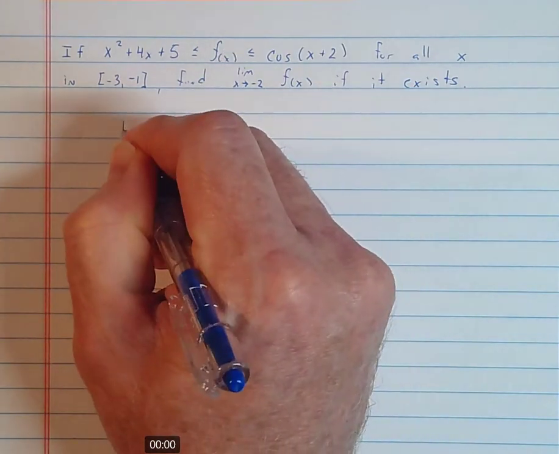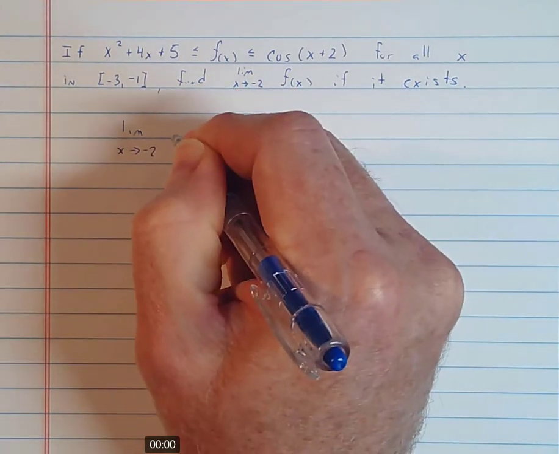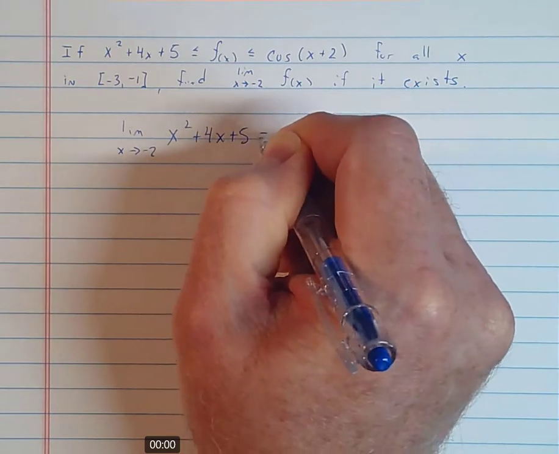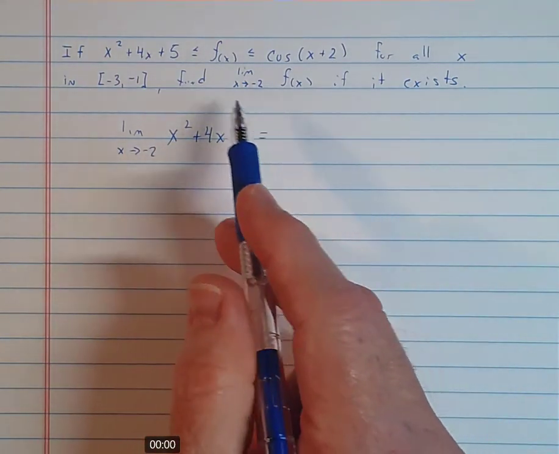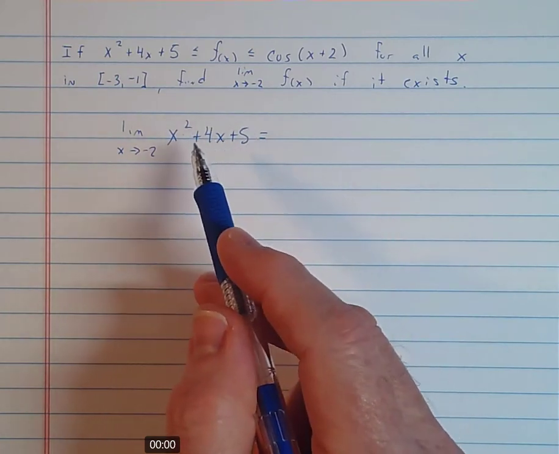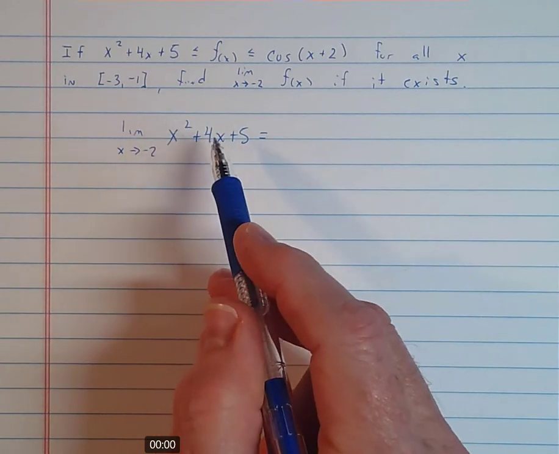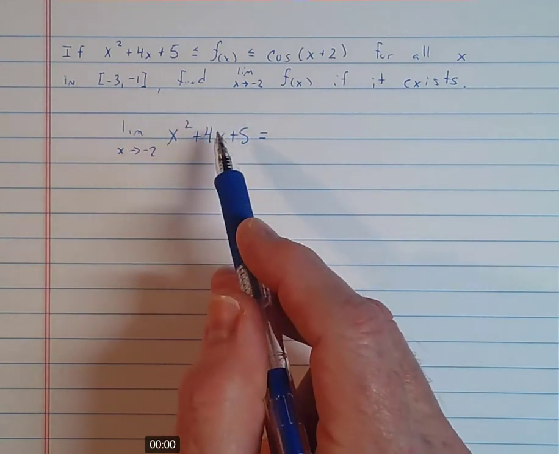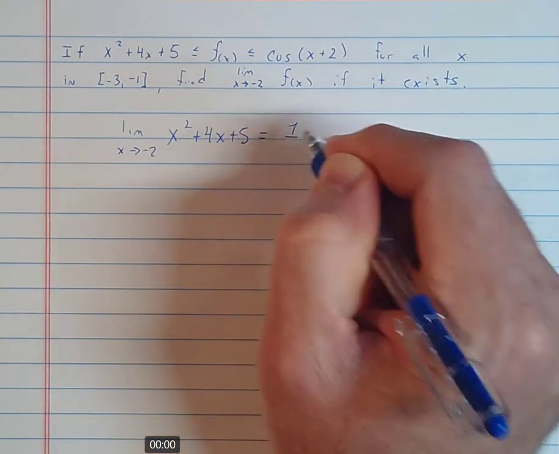So let's evaluate the limit as x approaches -2 of x squared plus 4x plus 5. Now all we're going to do here is just take -2 and plug it in place of x. We can see we can do this limit by simple substitution. So this would give me a positive 4. This would give me a -8. So between those two, that would give me a -4. And then add that to 5. It looks like this is going to equal 1.